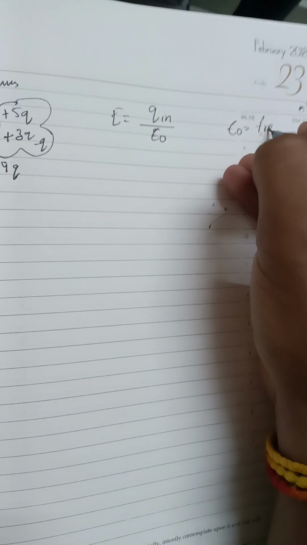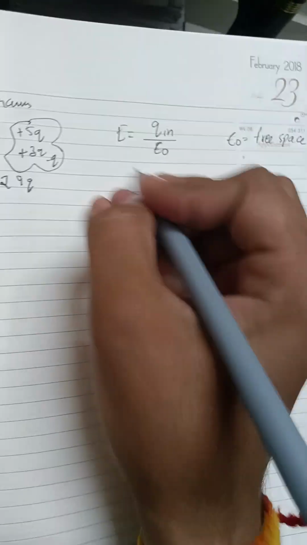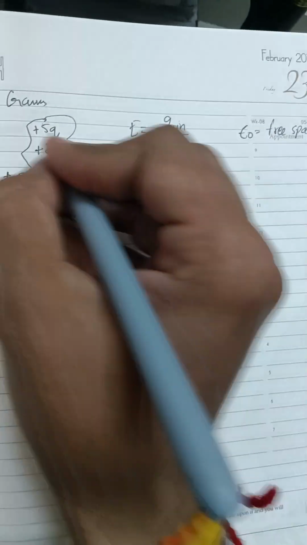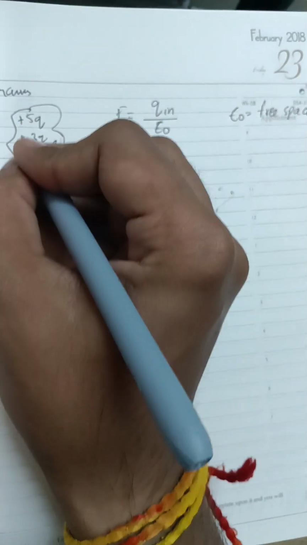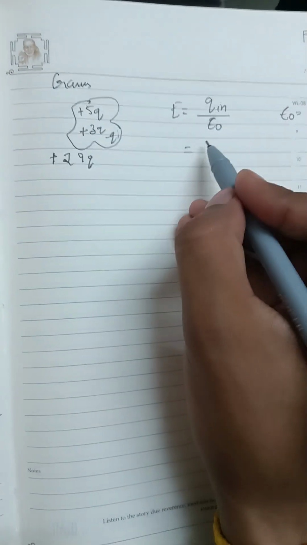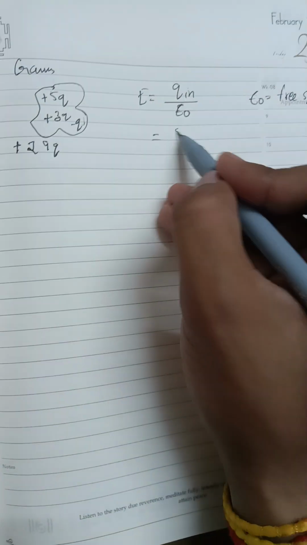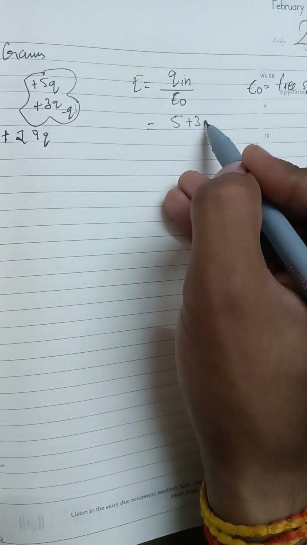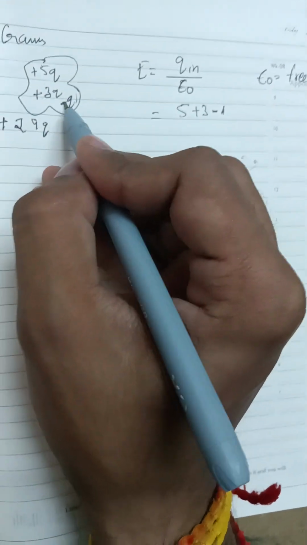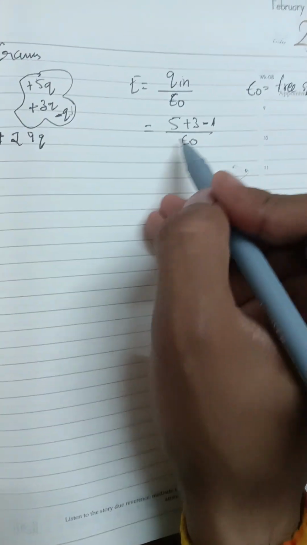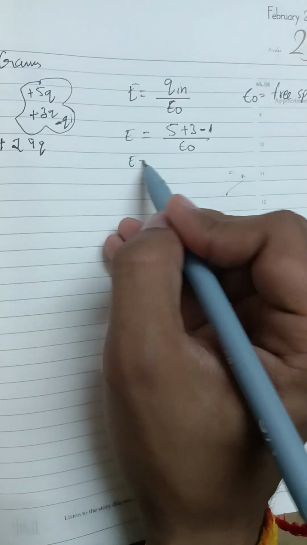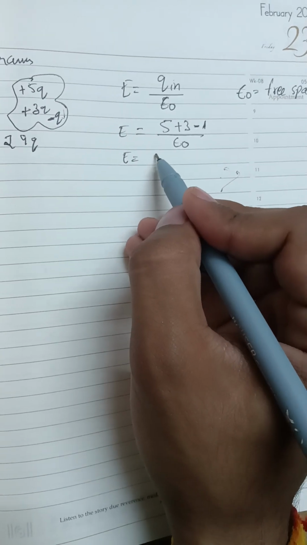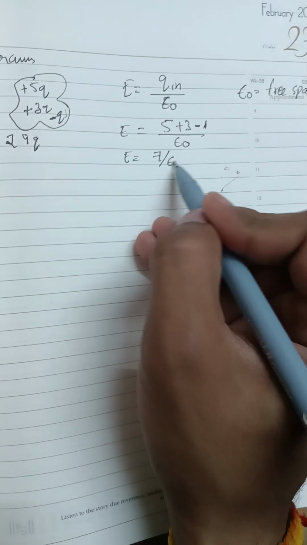Q inside is the addition of all the charges present inside this area: 5 plus 3 minus 1, because this charge is negative. So it is 5 plus 3 is 8, 8 minus 1 is 7, by epsilon naught. They won't ask for the value of epsilon naught; most probably they'll give it in the question.